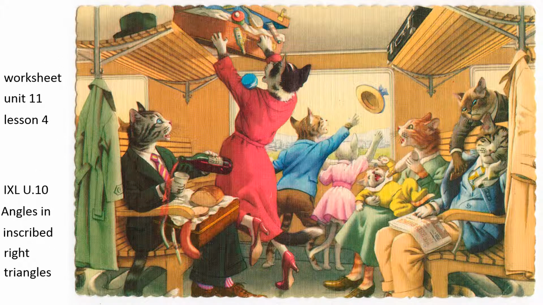We've got a worksheet, and then IXL, angles and inscribed right triangles. So we'll be playing around with right triangles.